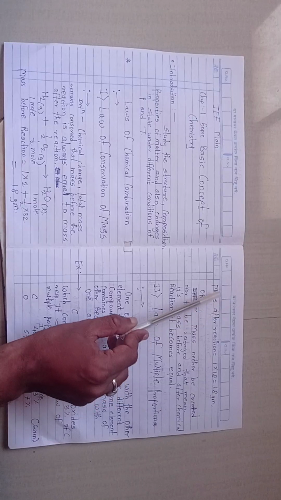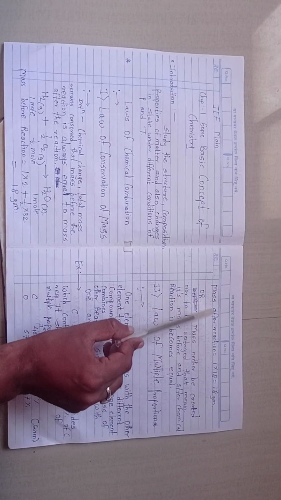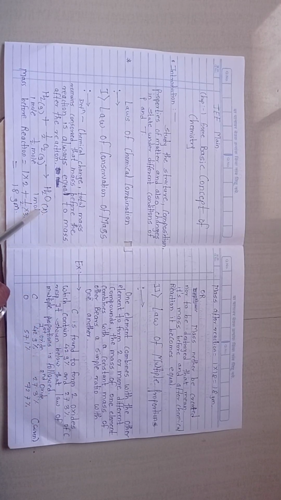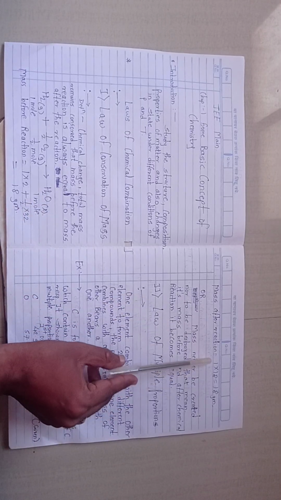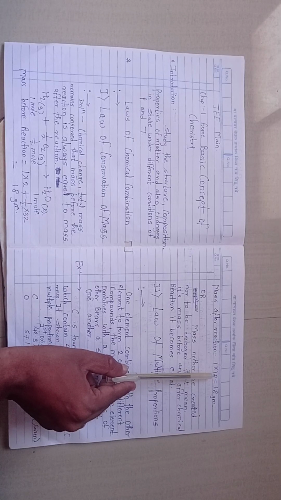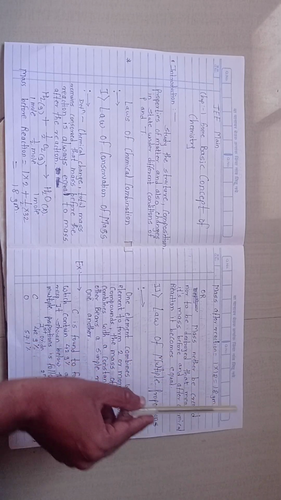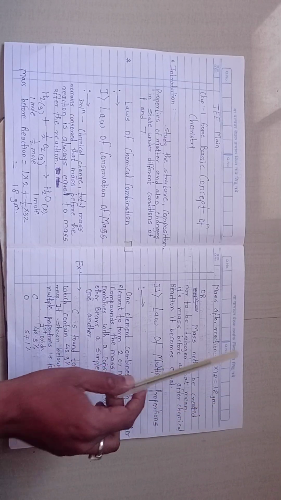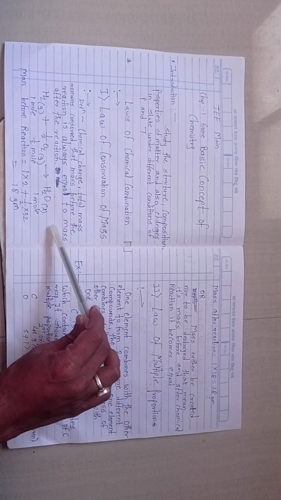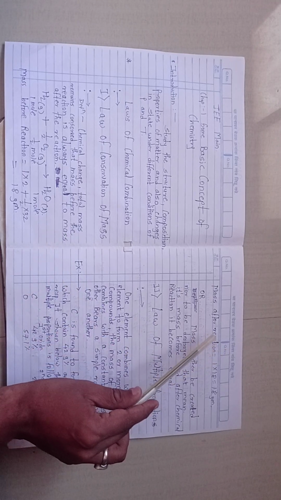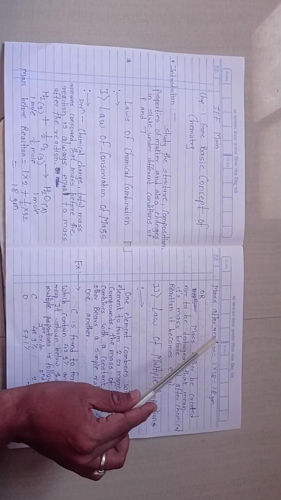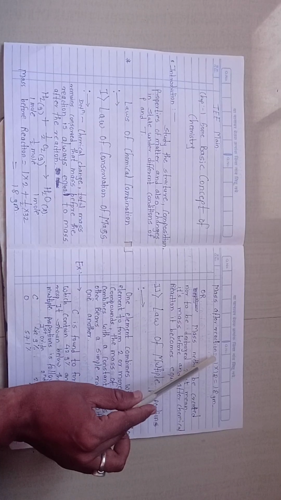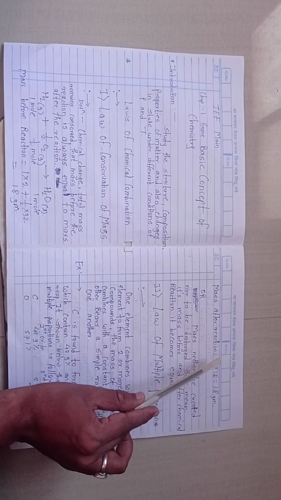Then secondly, the mass after the reaction. One product is formed, H2O, with number of moles 1, and the mass of H2O is 18. Therefore 1 multiplied by 18 is equal to 18 grams. So after the chemical change, the mass before the reaction and after the reaction are equal, and therefore this is the law of conservation of mass.